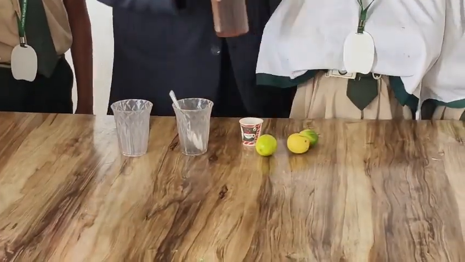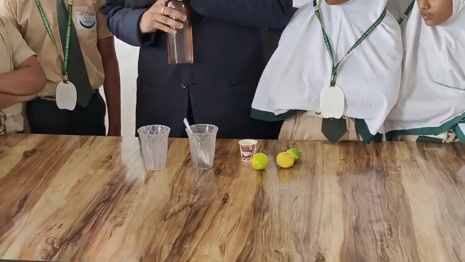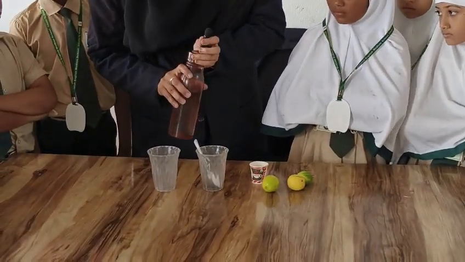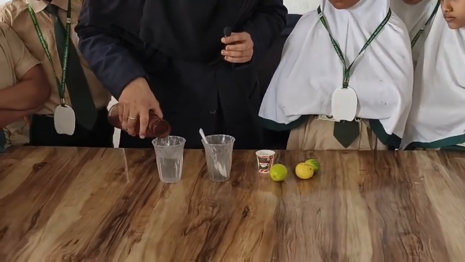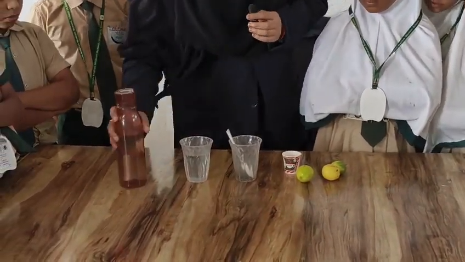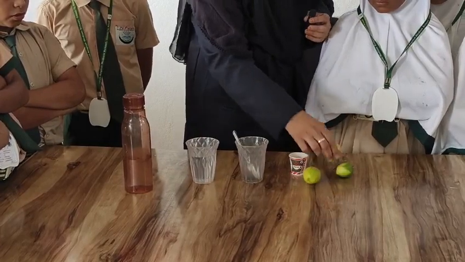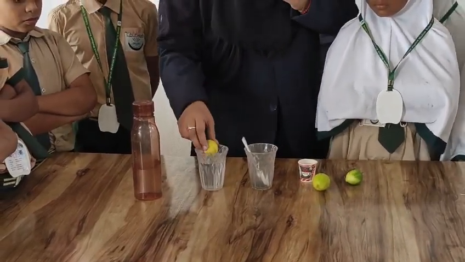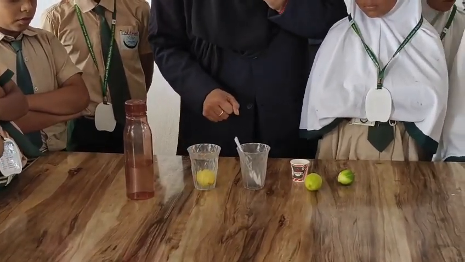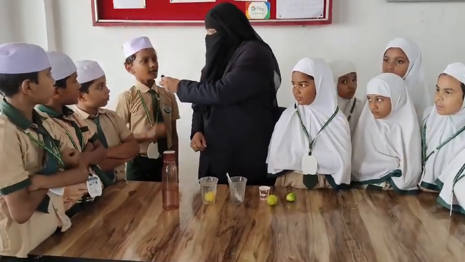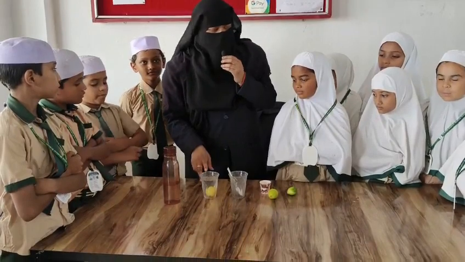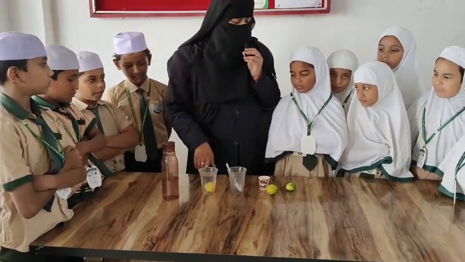Now what I will do, I will put water in one of the glasses and I will put one lemon in it. Now what are you observing? Yes. The lemon sinks. The lemon in this glass, it sinks.